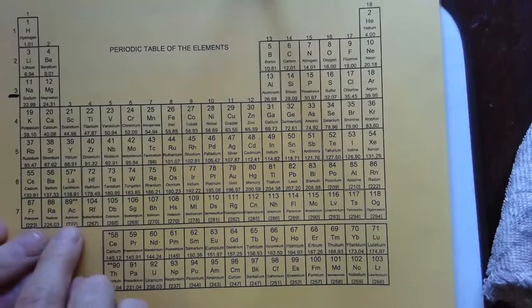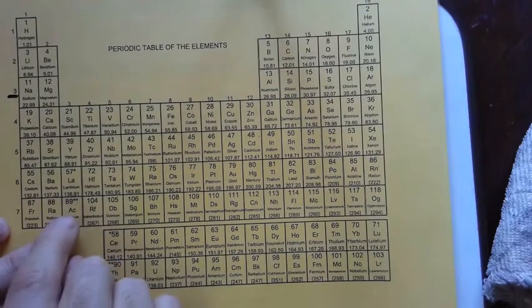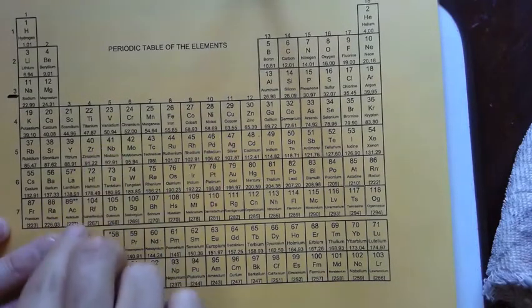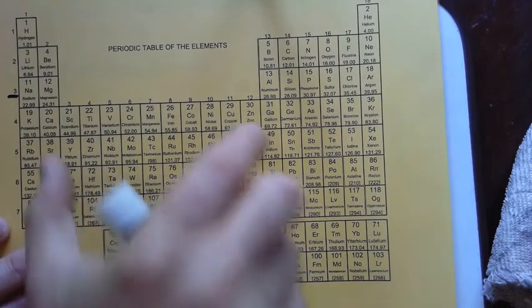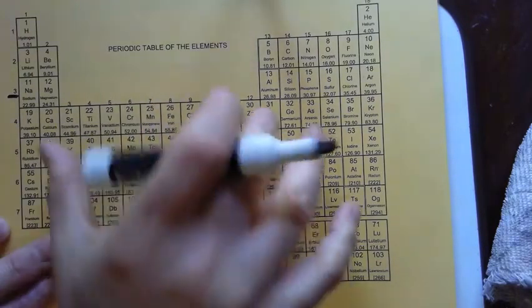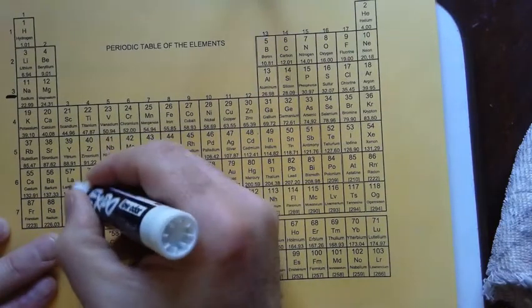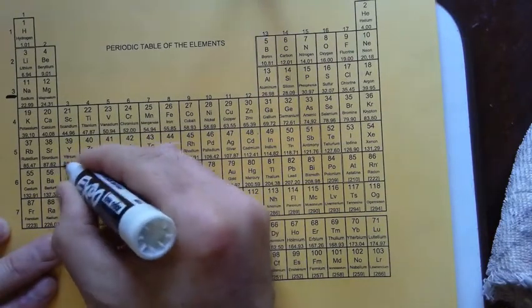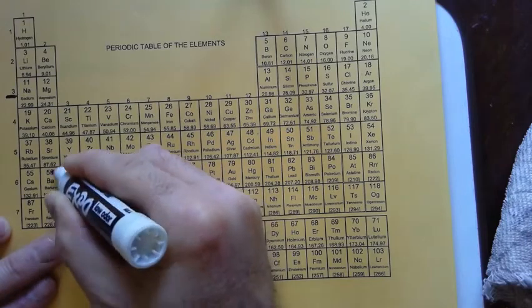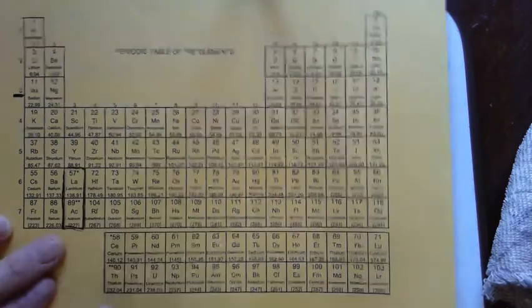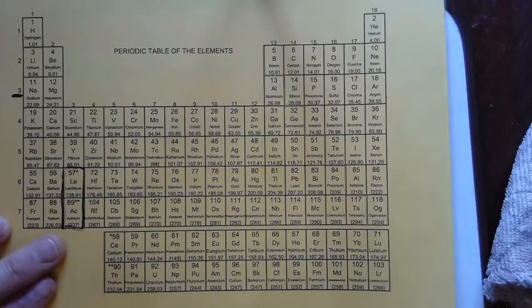After 7s is the f blocks. Now remember, f block is 2 below whatever row it is. The d blocks are 1 below, but the f blocks, and technically lanthanum and actinium, these guys right here, are technically the first ones of the f block. All right, it's kind of weird, but that's how it works.